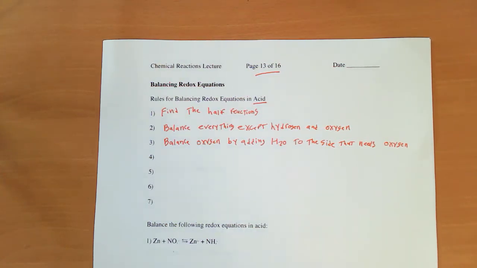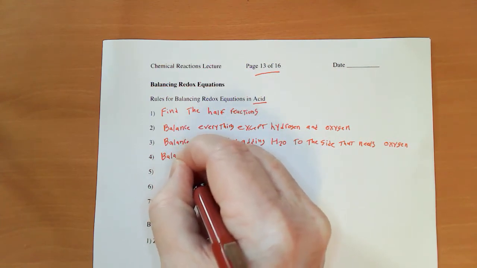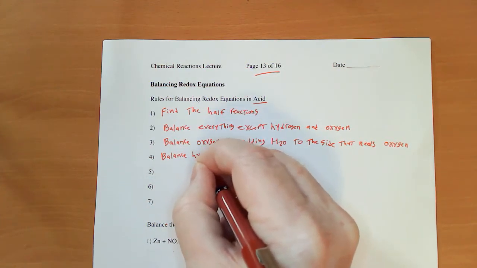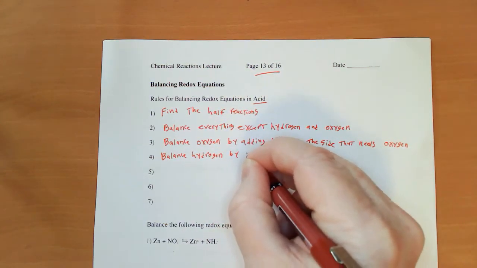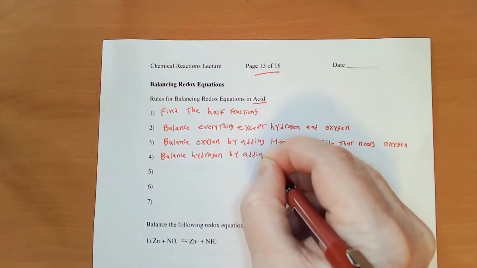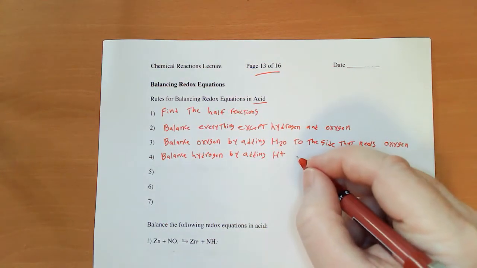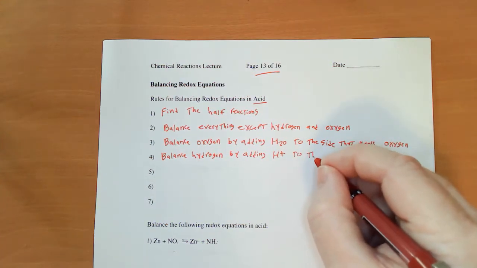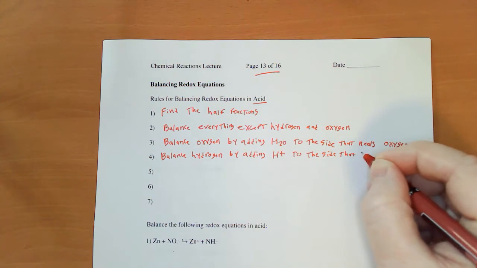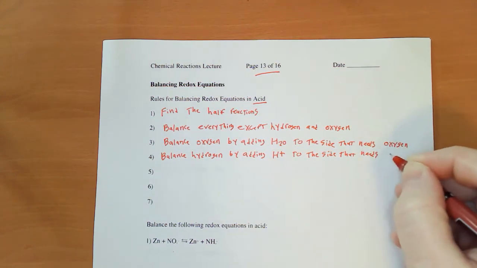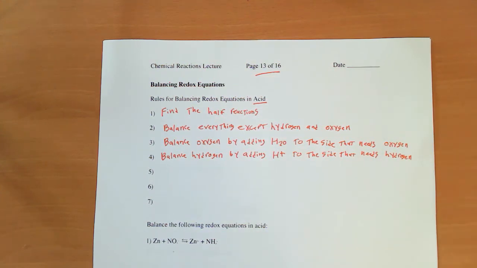Okay. Step 4, balance hydrogen by adding H plus, hydrogen ion, to the side that needs hydrogen. Okay.